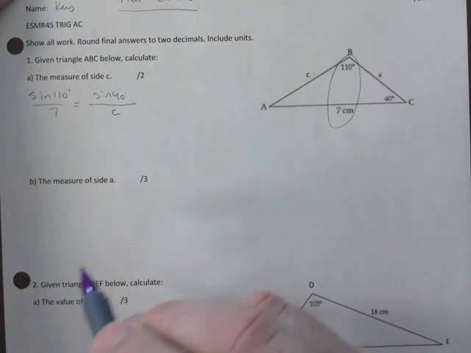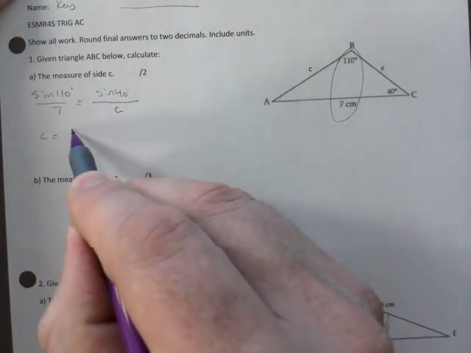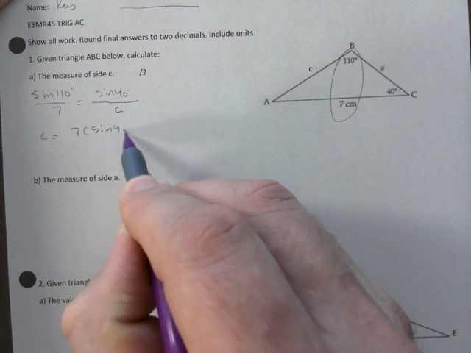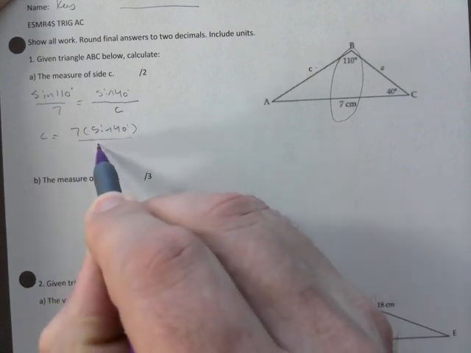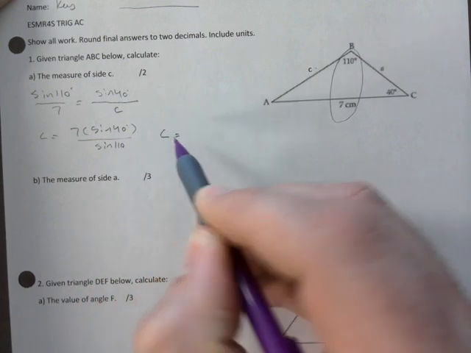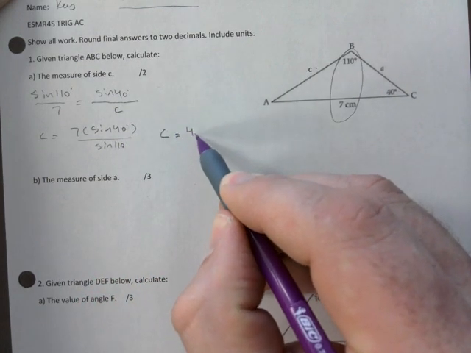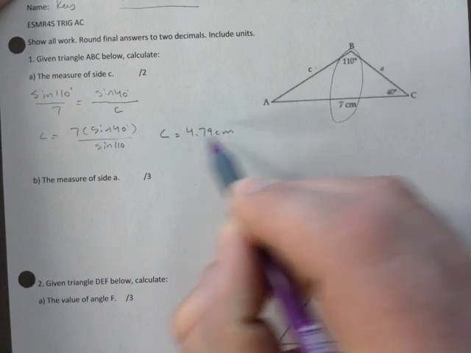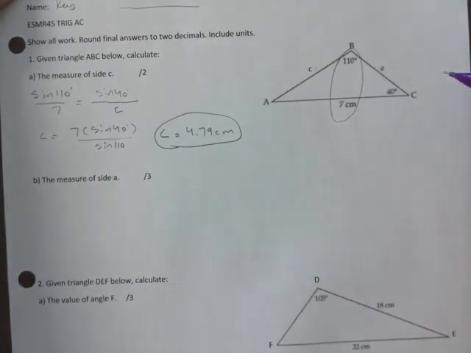So this is your setup. You get a mark for that. 7 times sine of 40 divided by sine of 110. Side C gives you 4.79 centimeters. You get another mark for that answer with the units, everything.